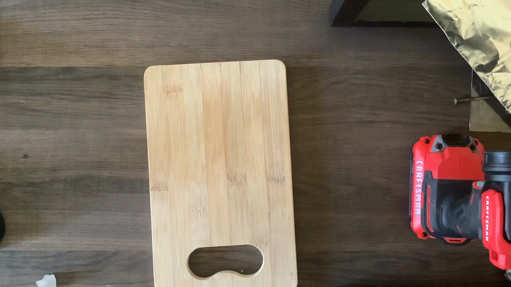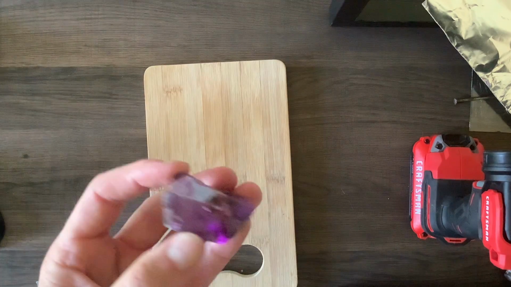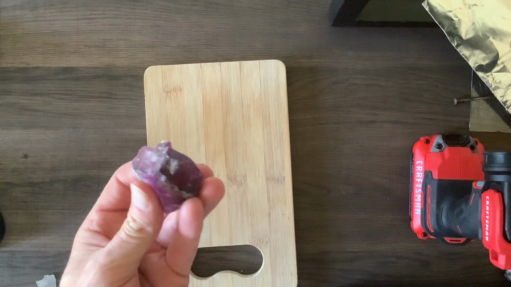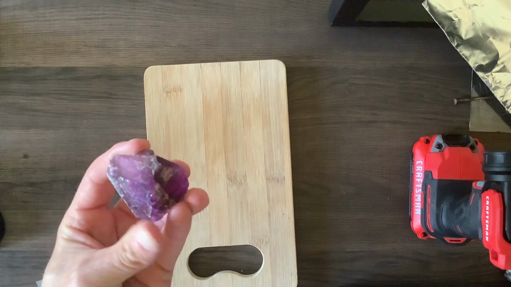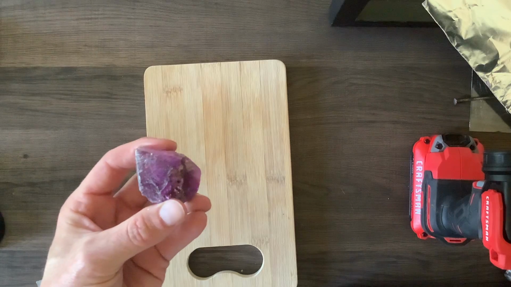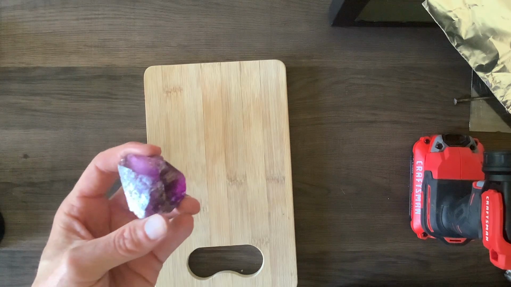Now sometimes it's not so obvious. I've got a nice purple one here called fluorite. This one actually is pretty good. You'll see some glare off of some of the sides here, and they're oddly glaring all at once.